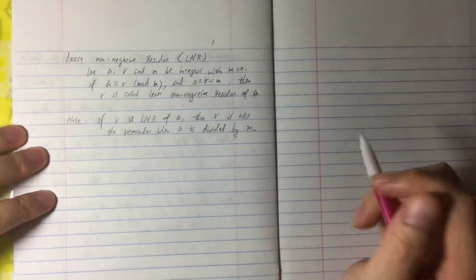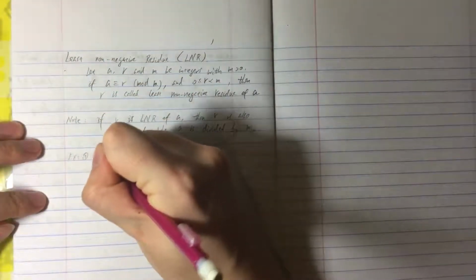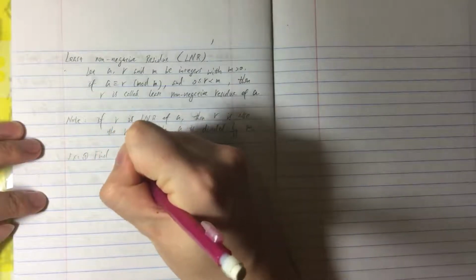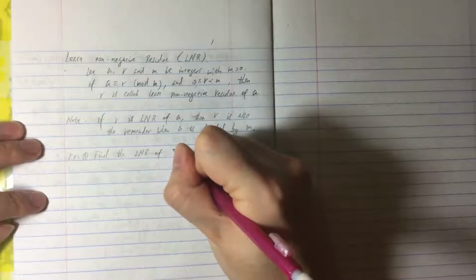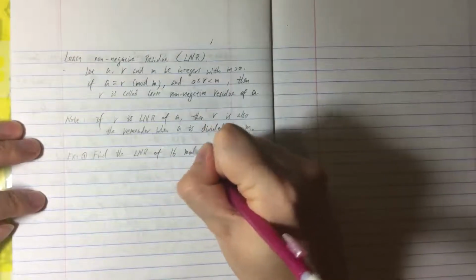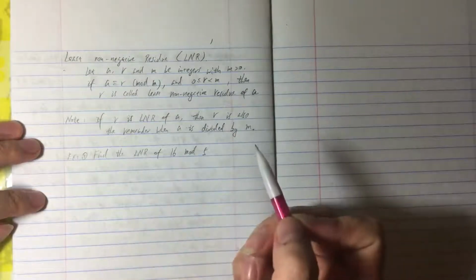Next, let me show you some examples. Find the least non-negative residue of 16 mod 5.